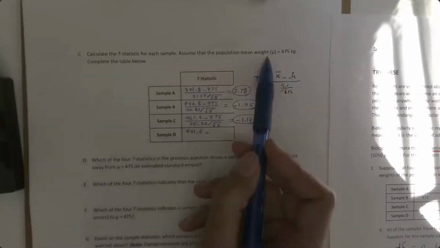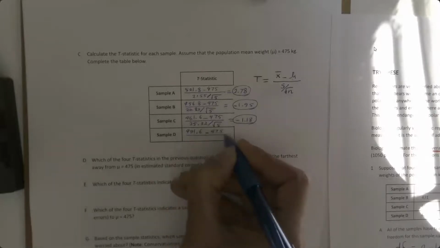And finally, for the last sample, the t statistic is going to be x bar, which we calculated on the previous page as 491.6, minus the mean of the population mu, 475, divided by standard deviation 14.54 divided by square root of 5. After doing the calculation, our t is 2.55.